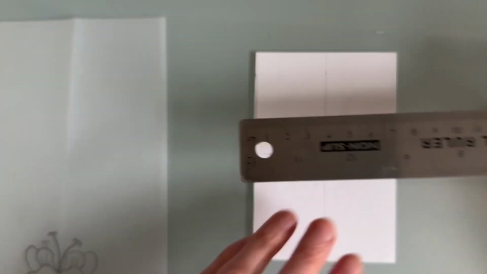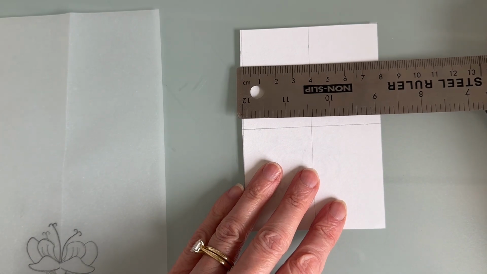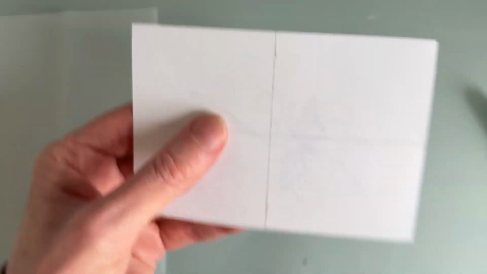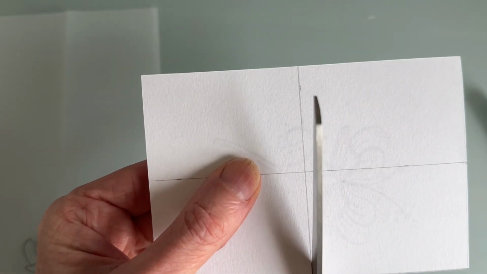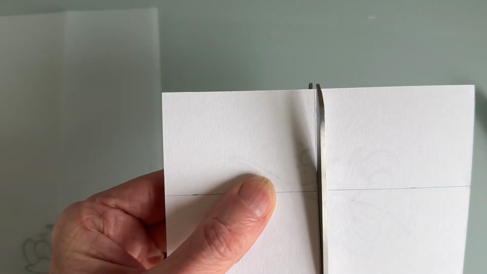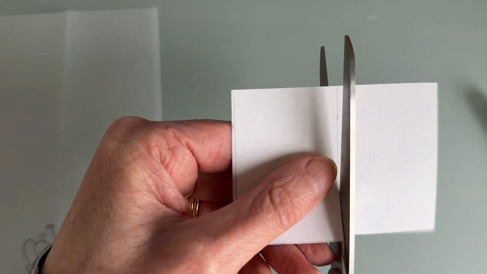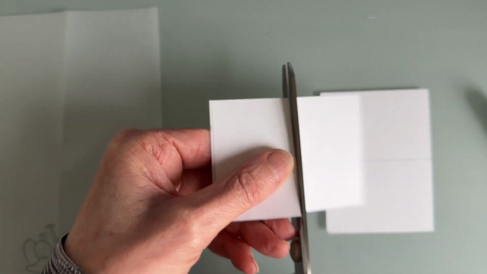Measure and divide it in half. So that was 8 centimeters, so it's measured into 4 and 12 into 6. And then I'm going to use some scissors, and I'm going to just cut across carefully. Remember, use the heel of the scissor and cut in one nice glide, not zigzaggy.